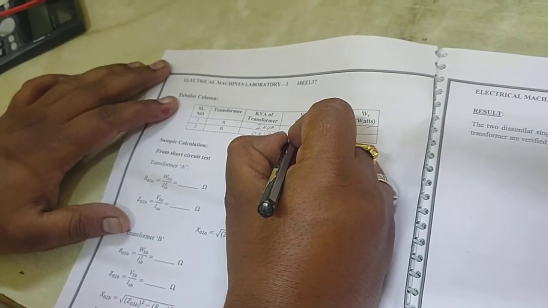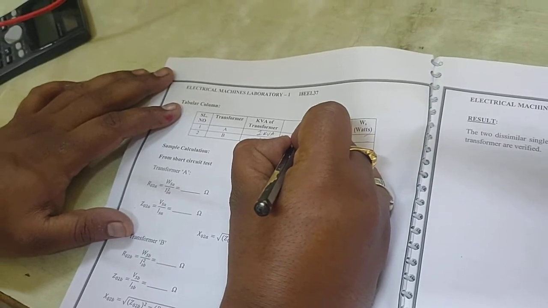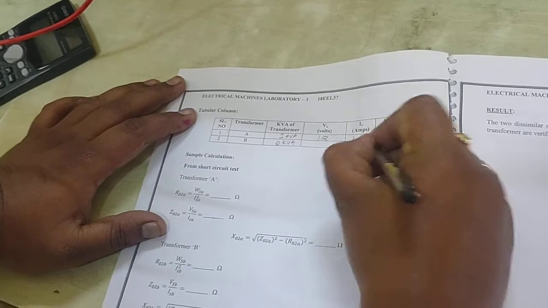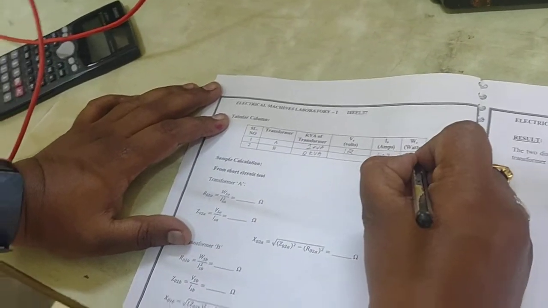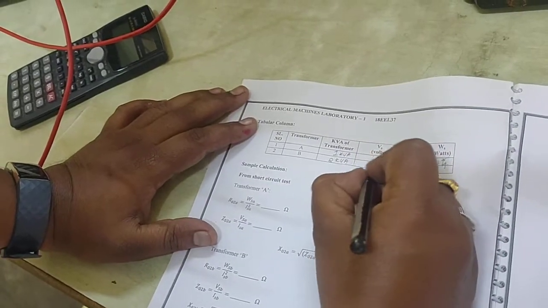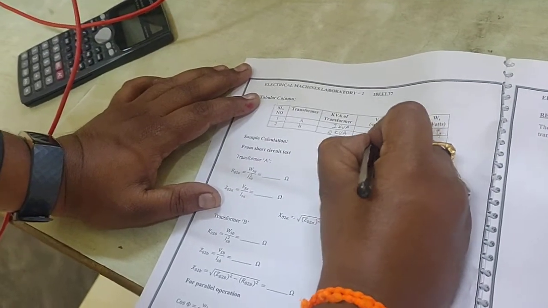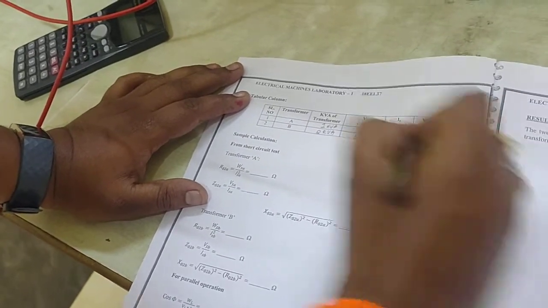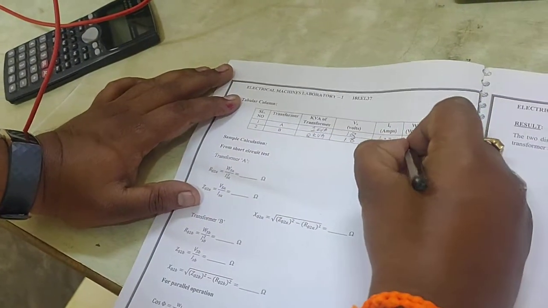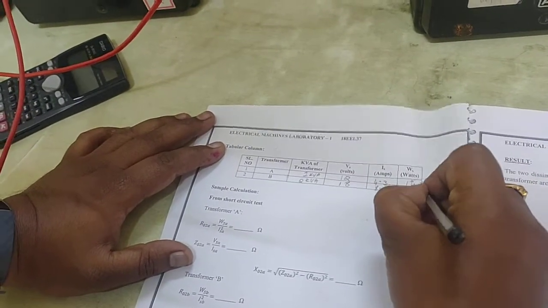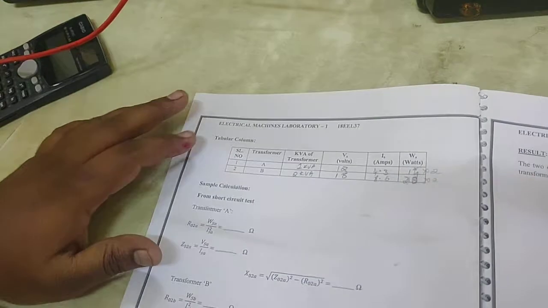For 1 kVA it will come Vs around 12 volts, current 4.3 amps, watts around 14 watts. Same way for 2 kVA it will come around 18 watts, 8.6, power also around 18. WS you take it as 20, instead of 18 you take it as 20 into 2, because the wattmeter constant will come into 2 you can take.